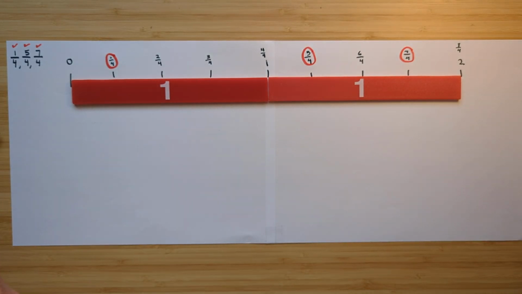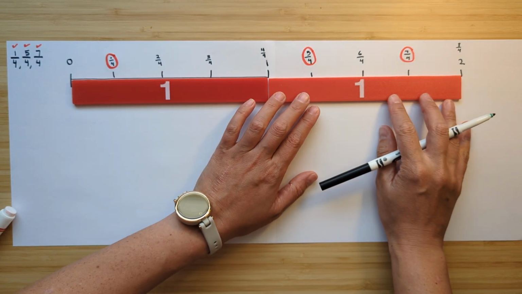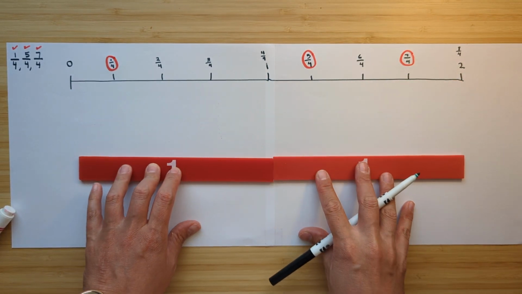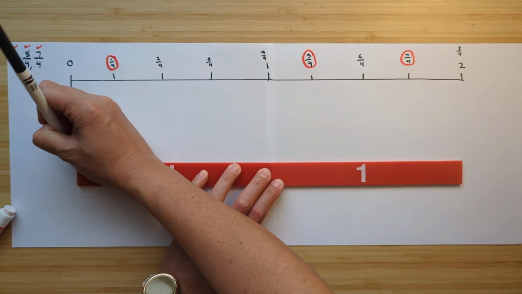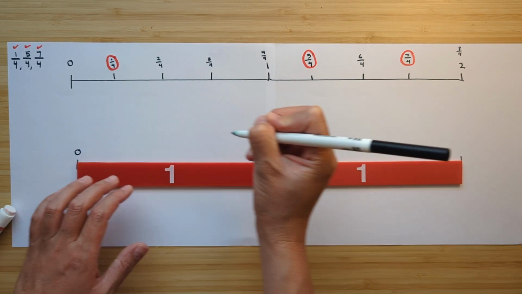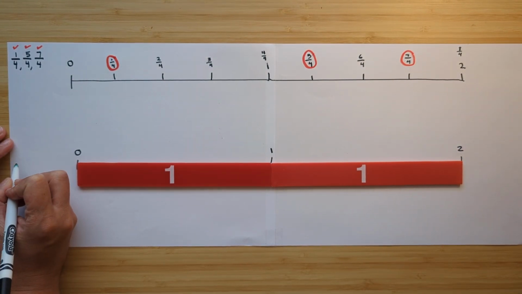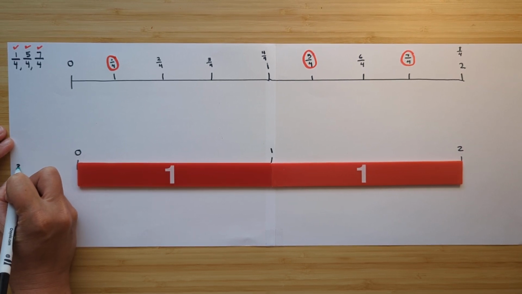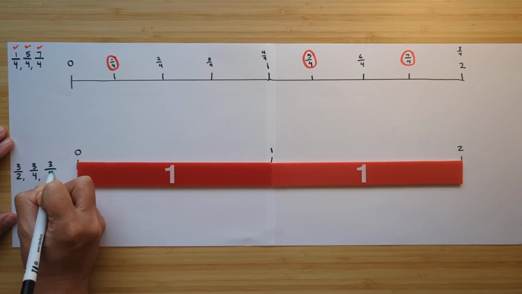Okay, let's do that again. But this time we're gonna look at fractions with different denominators. We're gonna again make another number line. So we're starting off at 0. Then there's one whole, there's 2 wholes. So 0, 1, and 2. And this time we're going to plot and label and then compare. Let's do 3/2, 3/4, and 3/8.